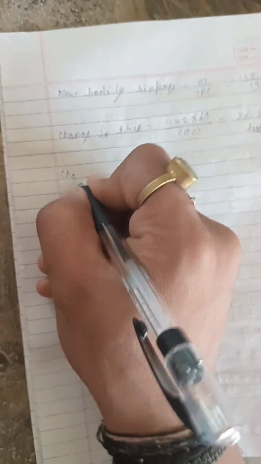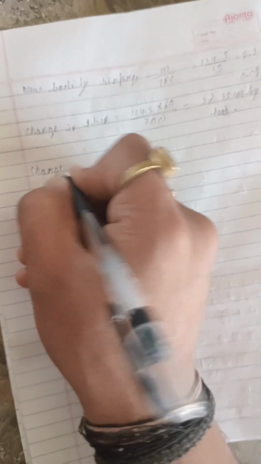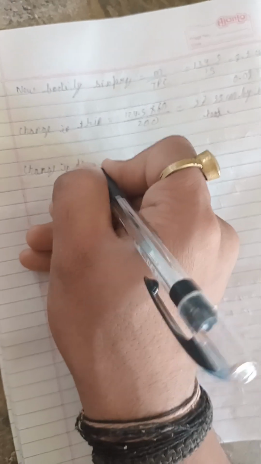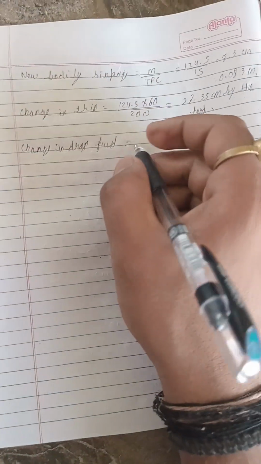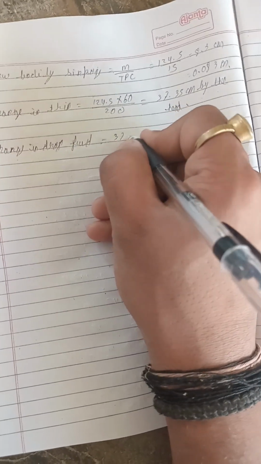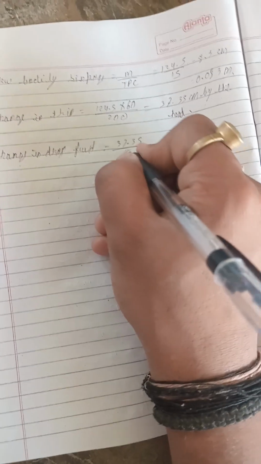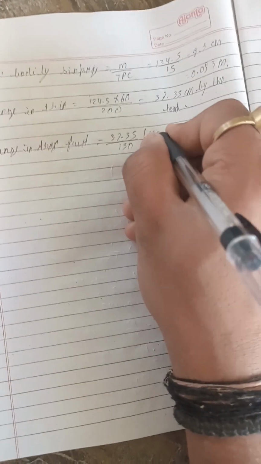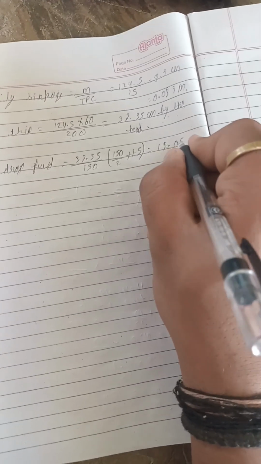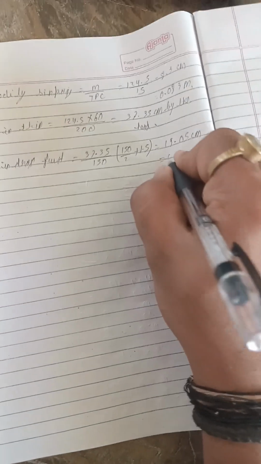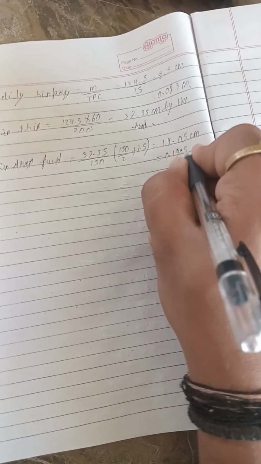Now we have to calculate the change in draft forward. Change in draft forward is equal to 37.35 by 150 into (150 by 2 plus 1.5), which is equal to 19.05 centimeter, 0.1905 meter.